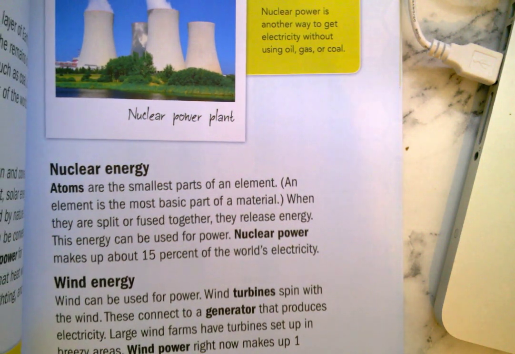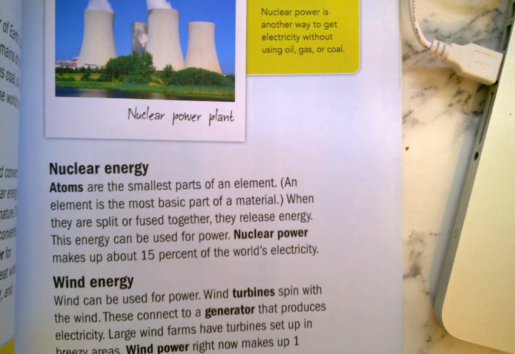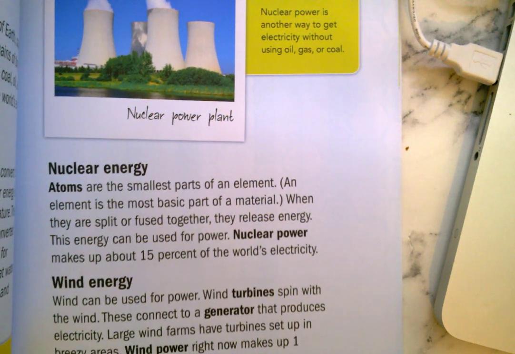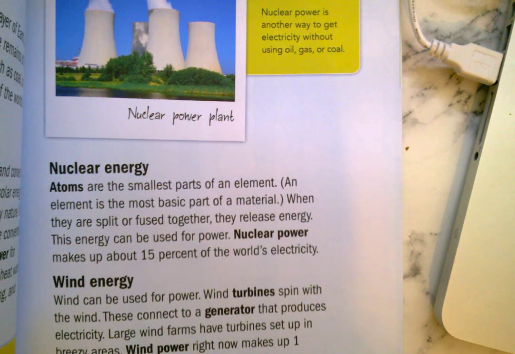Wind energy. Wind can be used for power. Wind turbines spin with the wind. These connect to a generator that produces electricity. Large wind farms have turbines set up in breezy areas. Wind power right now makes up 1% of the world's electricity.